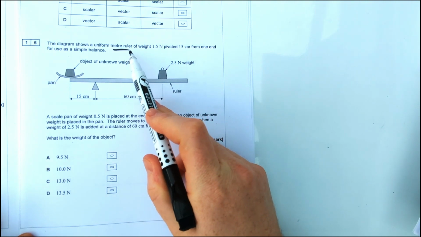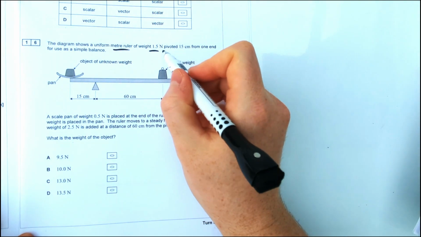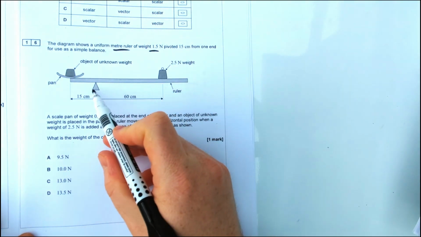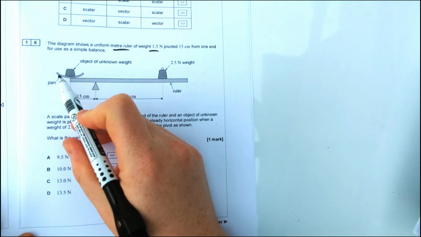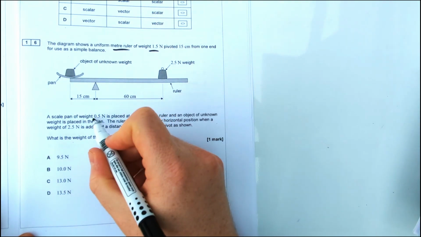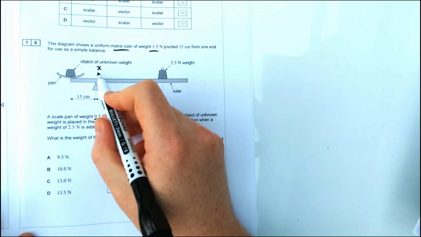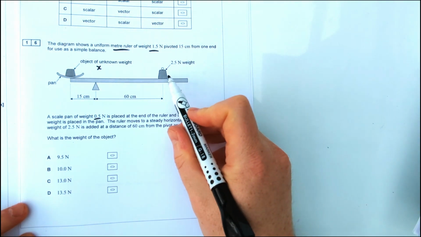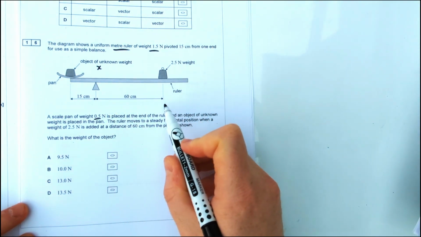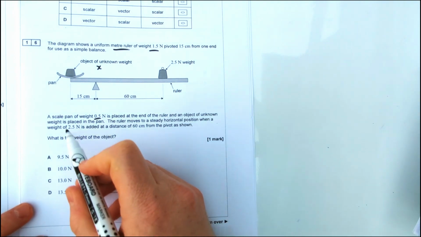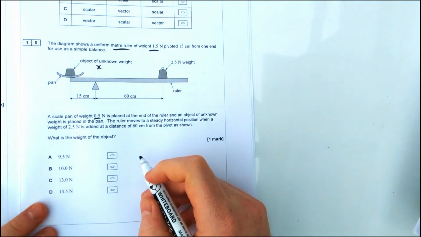We've got a meter ruler here, which tells us the weight is 1.5 newtons and it's pivoted 15 centimeters from the end. We've got a pan, whose weight we do know is 0.5 newtons, and we've got an object of unknown weight, which I'm going to label as X. We also have another weight at the end, which we do know the distance, it's 60 centimeters away, and the question is basically what is X, what is the weight of the object here.